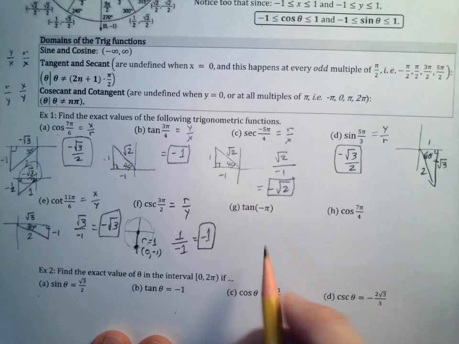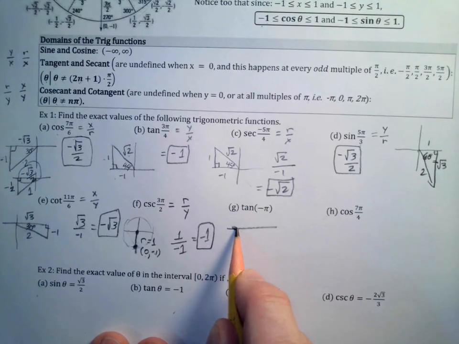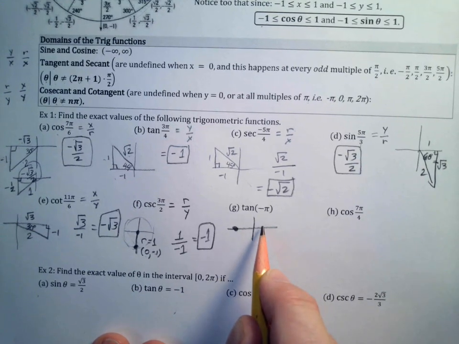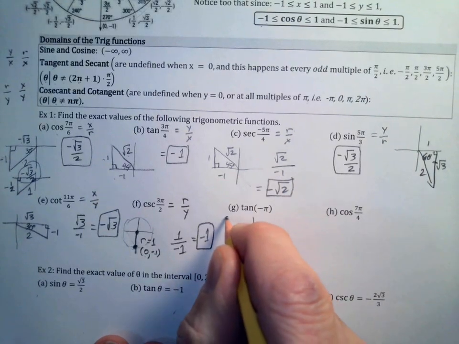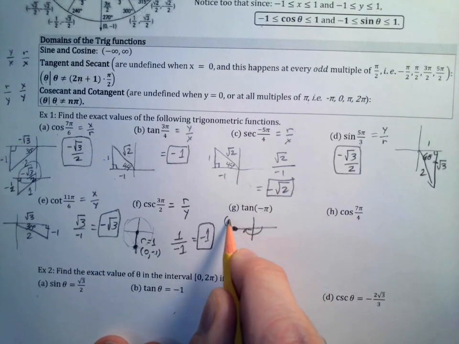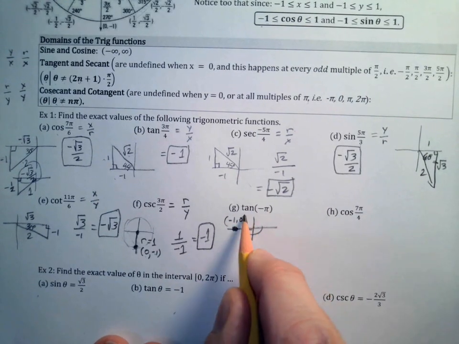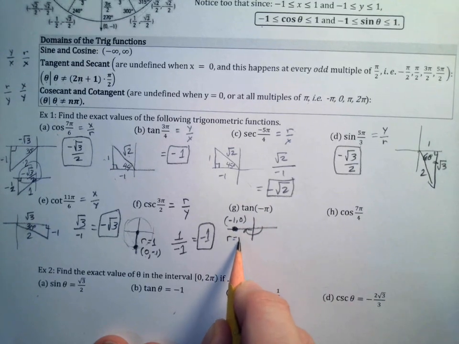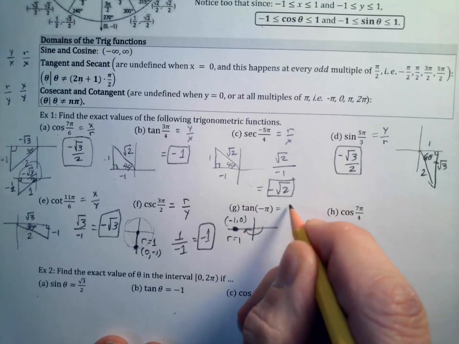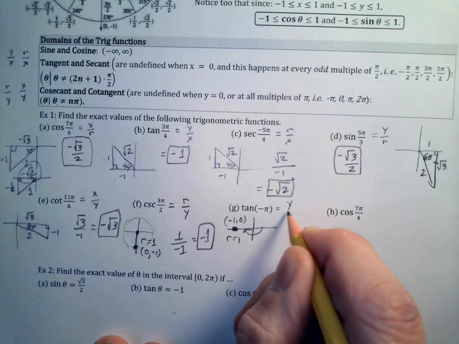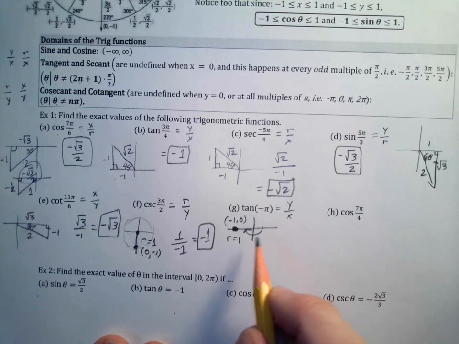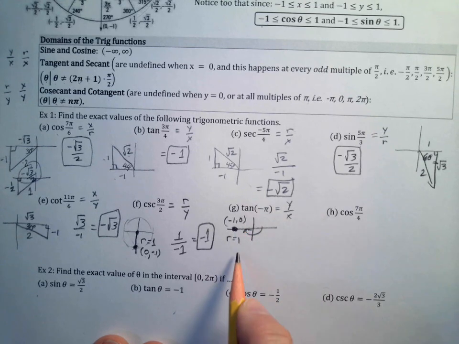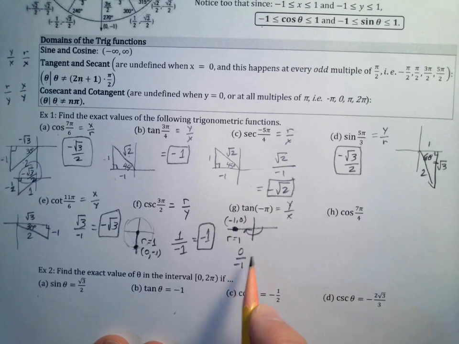Tangent of negative pi over 2. Well, where would that be? That would be just right over here, going this way, though, ultimately. But the whole point is, what's the location of that point? That's negative 1, 0. And we have an r value of 1. So the tangent, remember, is y over x. And so we want the y, which is 0, over the x, which is negative 1. So this should be 0.